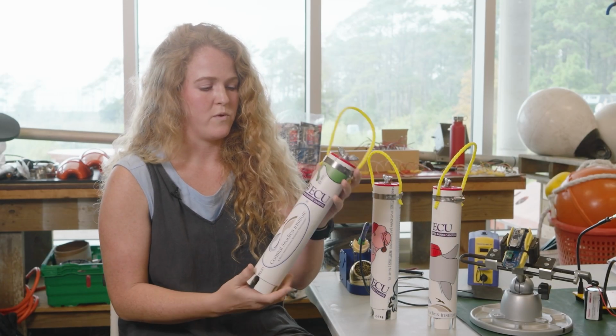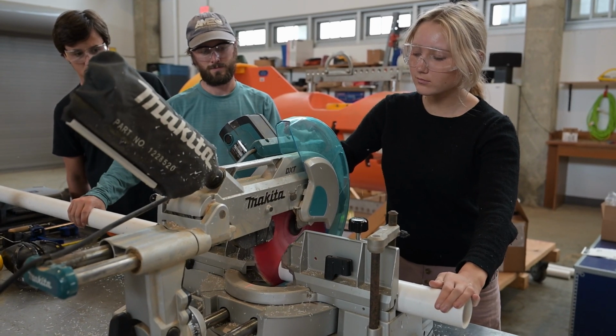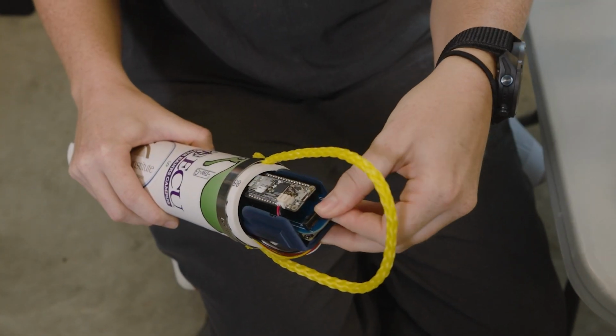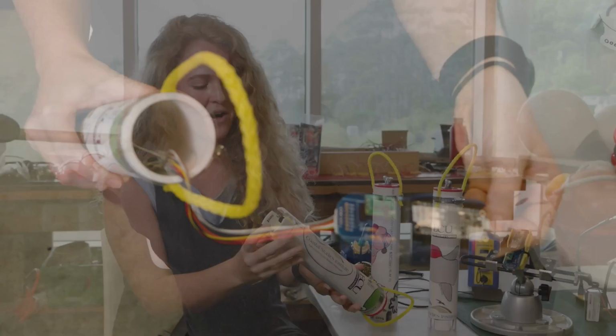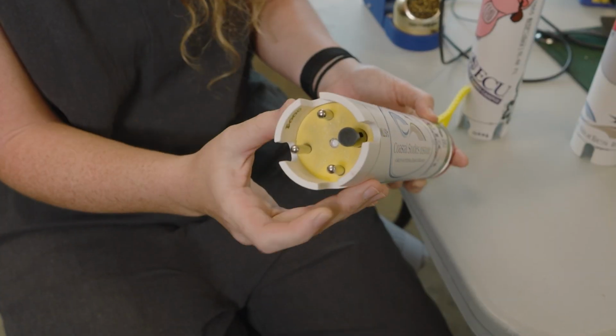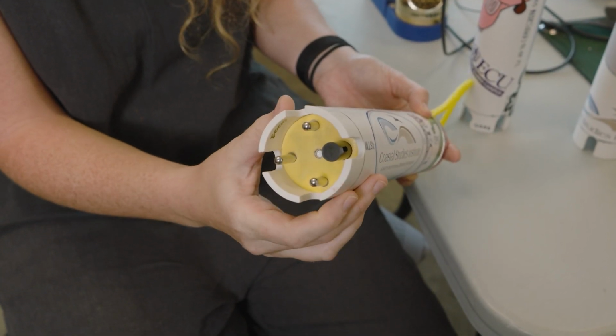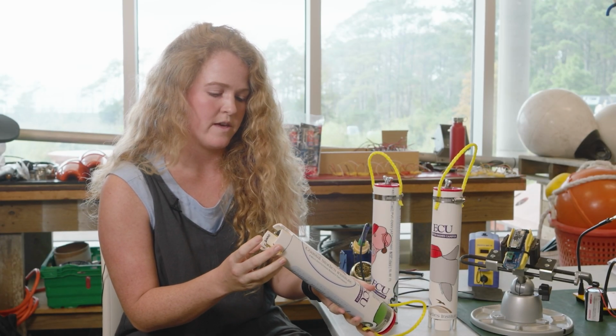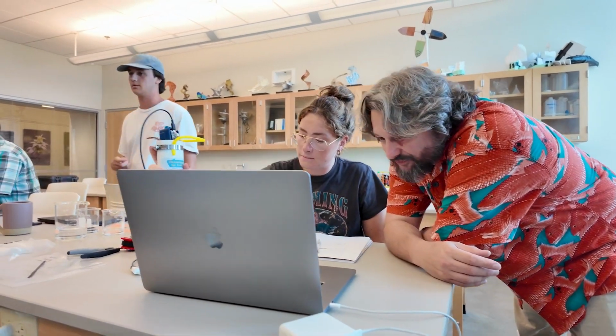So this is an OpenCTD. It is constructed with PVC. The cap is just a plumber's cap, and we have all of the electronics and all the wires inside, as well as the battery pack, which powers the OpenCTD. On the bottom, we have 3 temperature sensors, as well as a conductivity probe. And in the middle, we have a pressure sensor. From the sensor package, we then interpret what the CTD is reading.